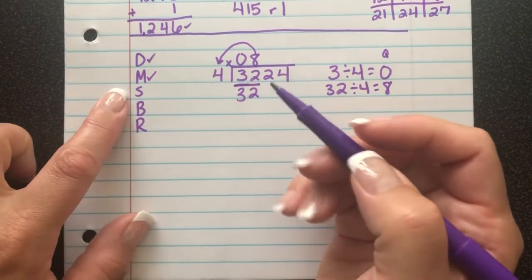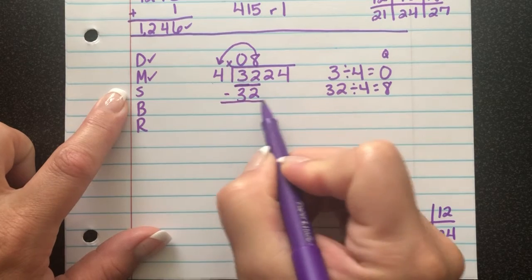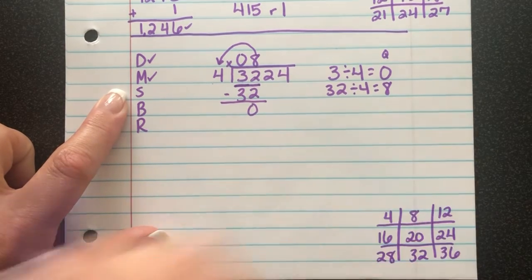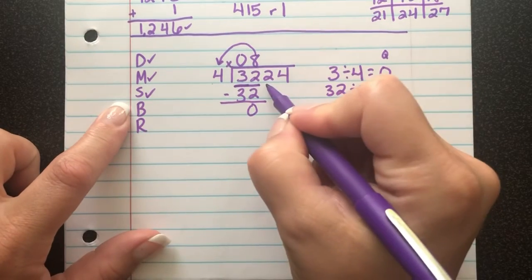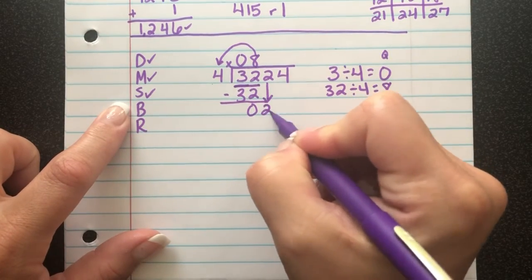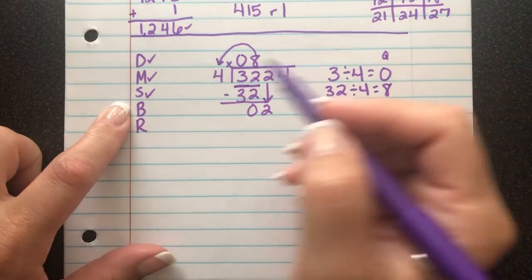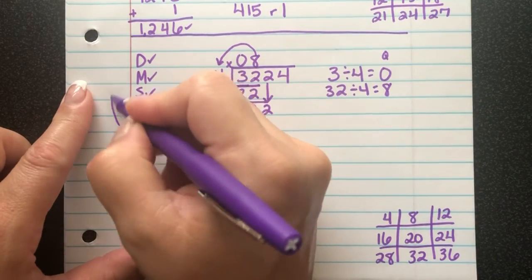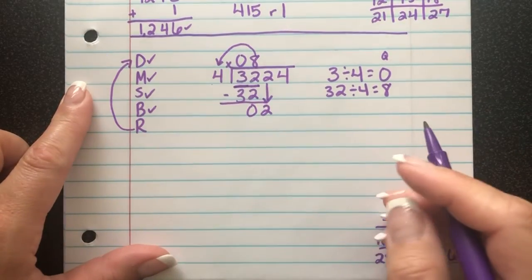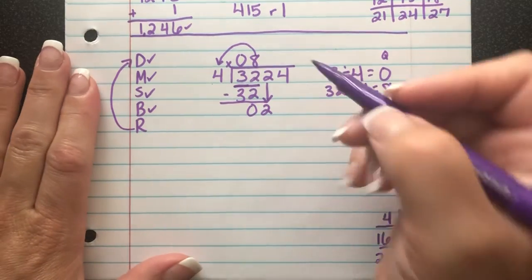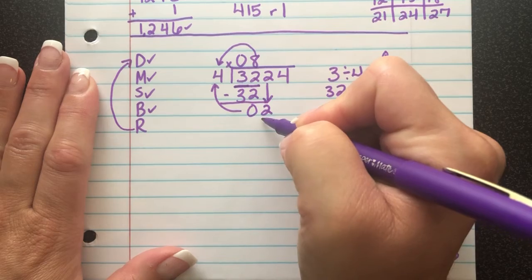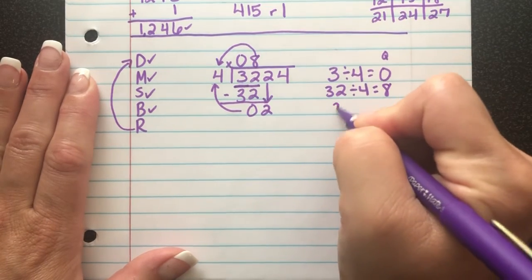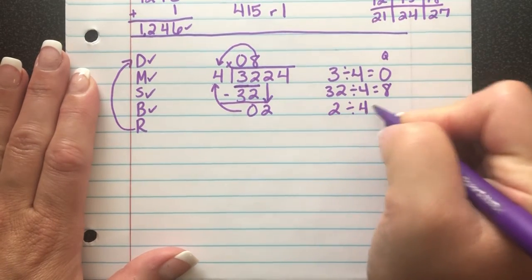Okay, next step is to subtract. 32 minus 32 leaves me with nothing. Okay, now I'm going to bring down the 2. Okay, next step is to repeat and start over with division. Okay, so I'm going to divide from down here. So now I'm dividing 2 divided by 4.